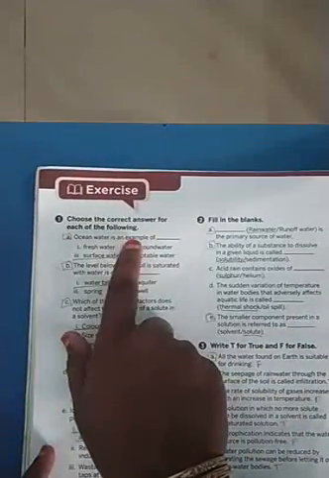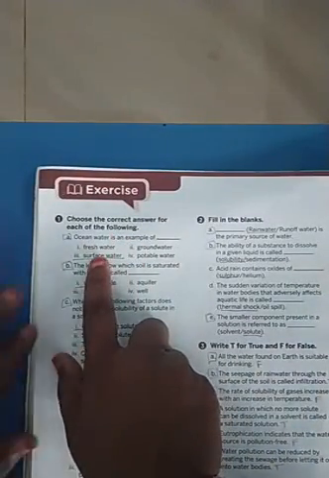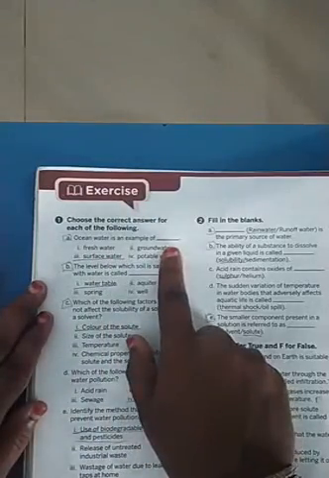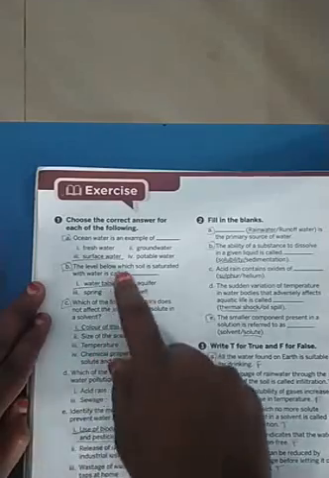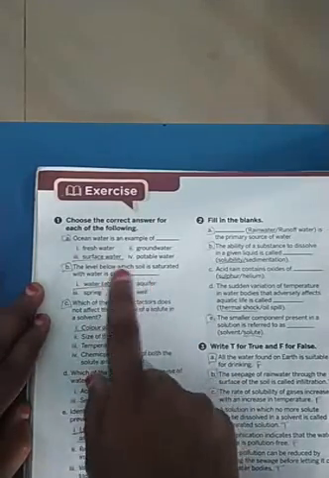So first one, ocean water, example for surface water. It is not fresh water, it is not groundwater, nor is it potable water. Then the level below the soil where water is saturated is called the water table.